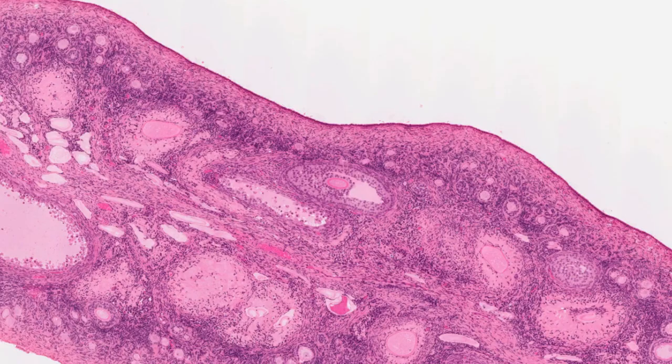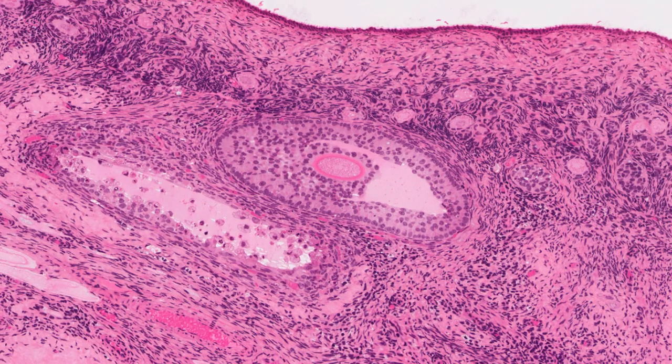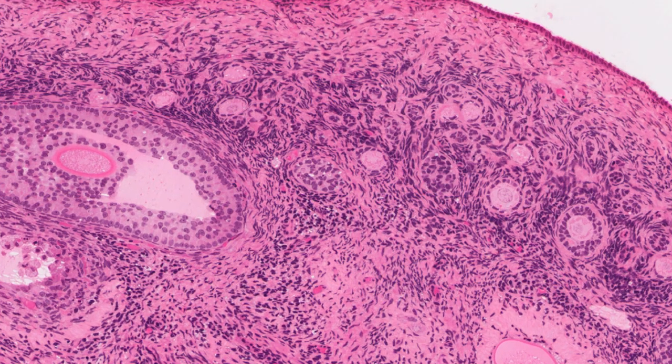Over time, it may shrink and become less visible. In subsequent menstrual cycles, new ovarian follicles will develop, and the process of ovulation will repeat.